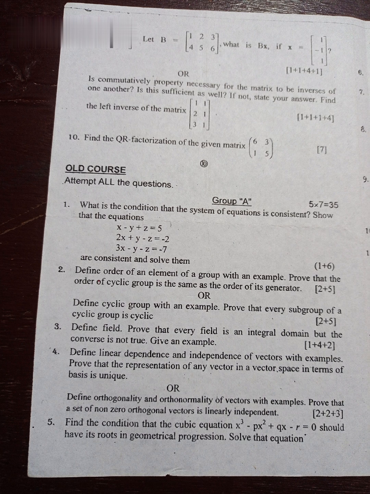Or question. Is the commutative property necessary for matrices to be inverses of one another? Is this sufficient as well? If not, state your answer. Find the left inverse of the matrix. Look carefully at the given matrix. Marks 1 plus 1 plus 1 plus 4.